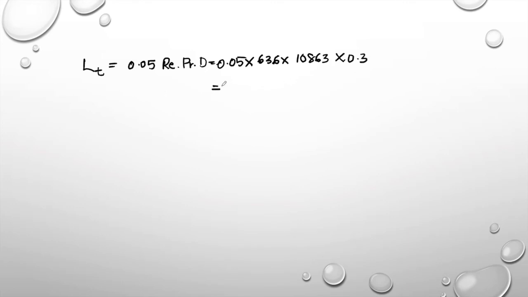So you will get 103,600 meters. That is the thermal entry length for this question.